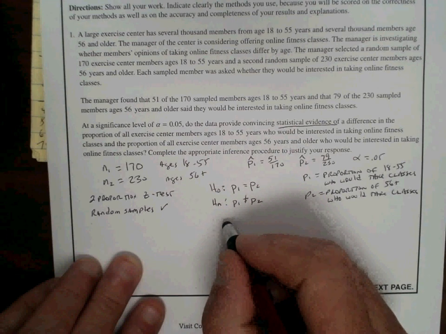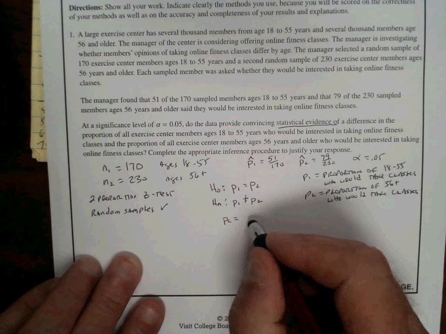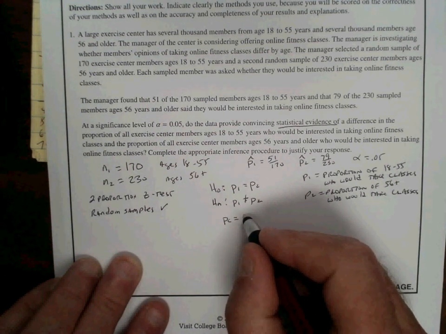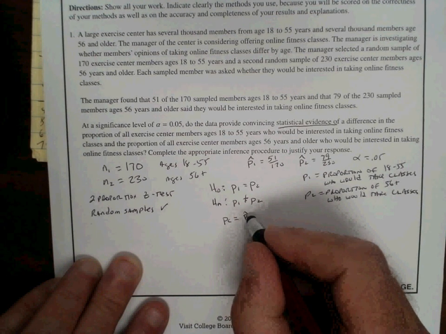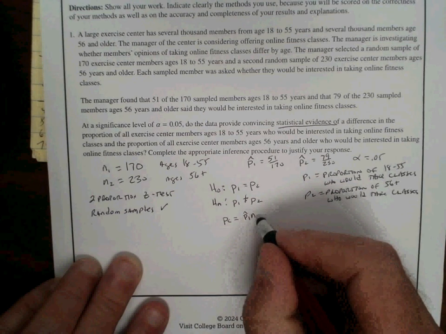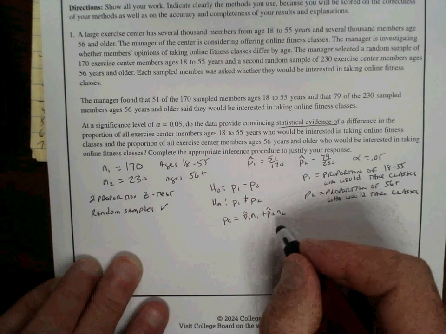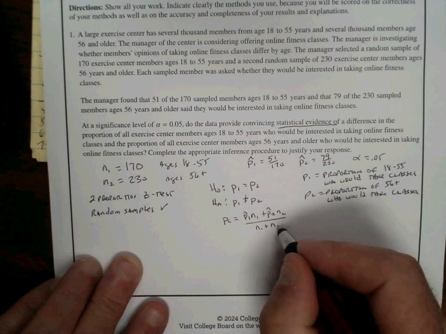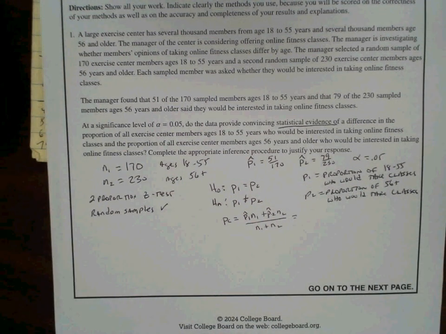So the combined proportion for the sampling distribution is P hat 1 times N1 plus P hat 2 times N2 over N1 plus N2. That's the combined proportion. Let's get a calculator and figure out what that is.